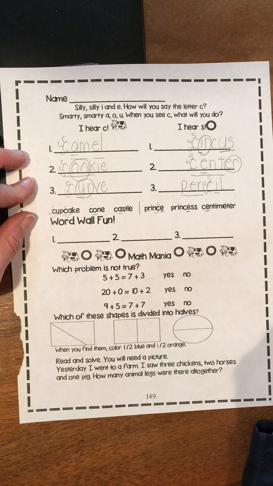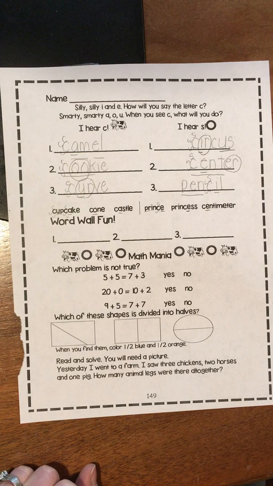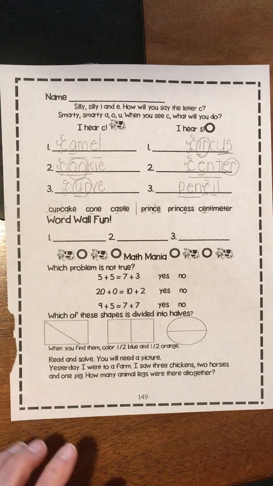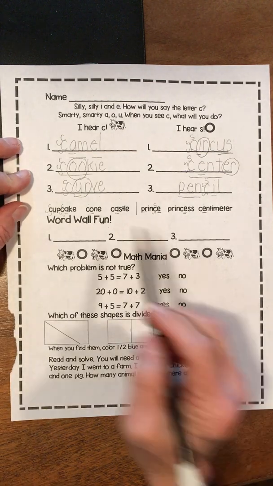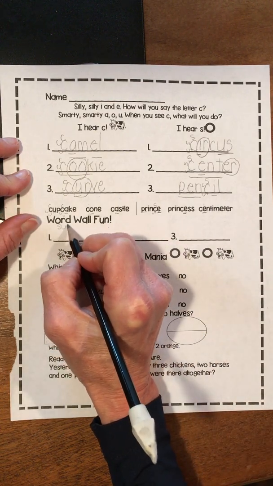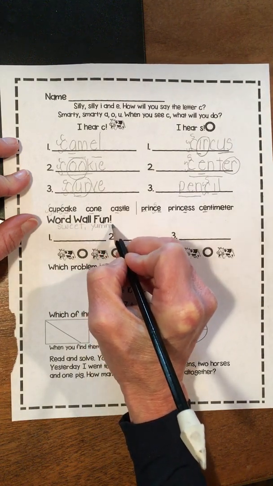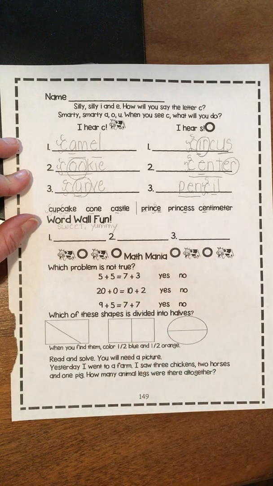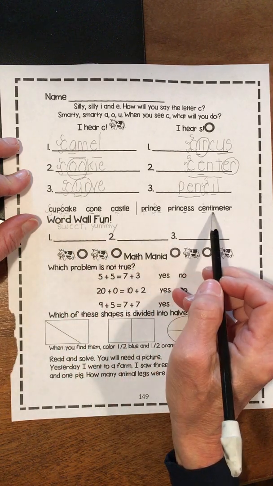You know, if I'm playing some word wall games today, I'm going to use the words that are right on the page. Let's do the adjective. The adjective describes the noun. If I tell you that, and I want you to look in these words right here that we were reading, it is sweet and it is yummy. You don't have to write these reference words, they're just for you to see. Which one of those words is sweet and yummy? Do you think it's cupcake, cone, castle, prince, princess, or centimeter?